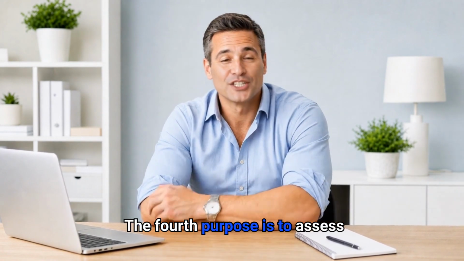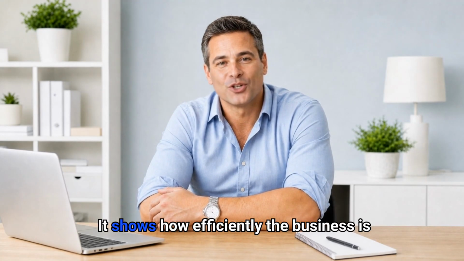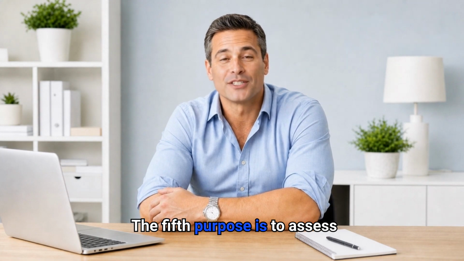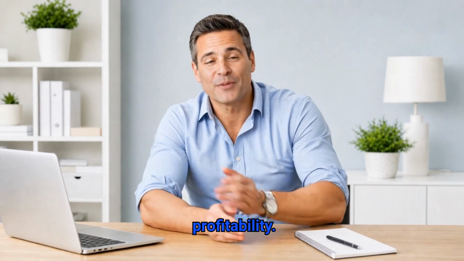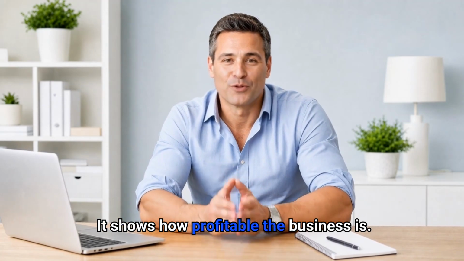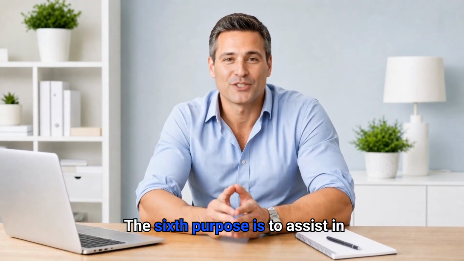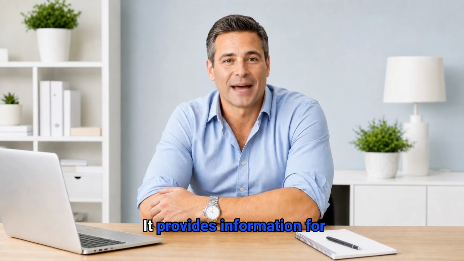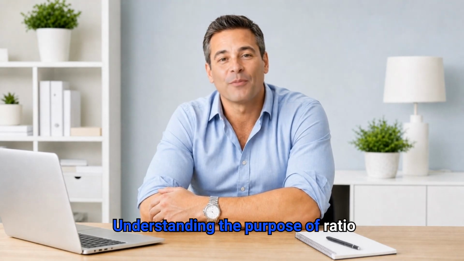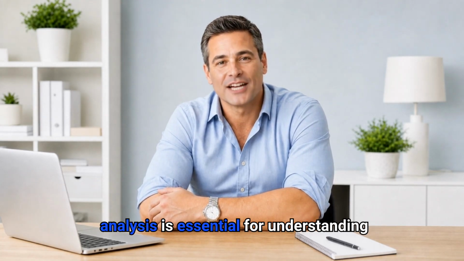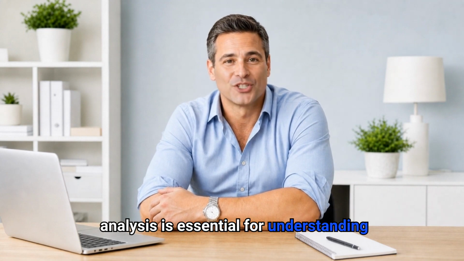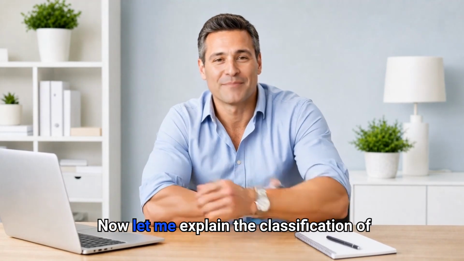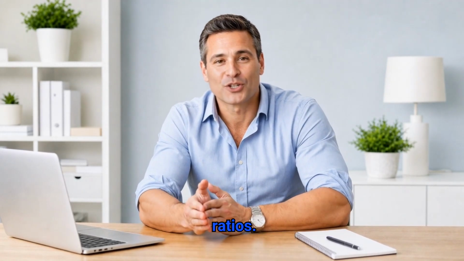The fourth purpose is to assess efficiency. It shows how efficiently the business is using its resources. The fifth purpose is to assess profitability. It shows how profitable the business is. The sixth purpose is to assist in decision-making. It provides information for management. Understanding the purpose of ratio analysis is essential for understanding why ratios are calculated. This is frequently tested. Now, let me explain the classification of ratios.